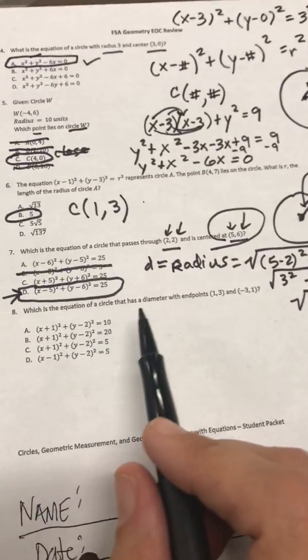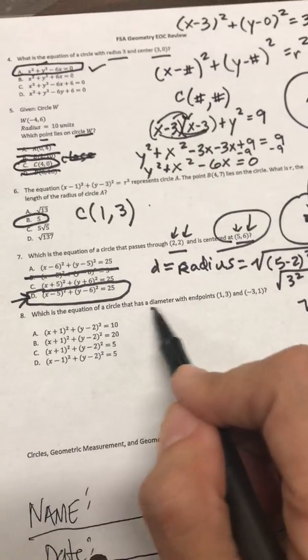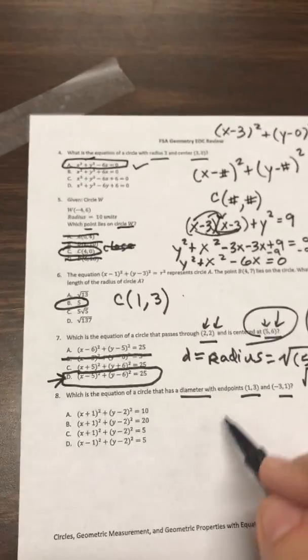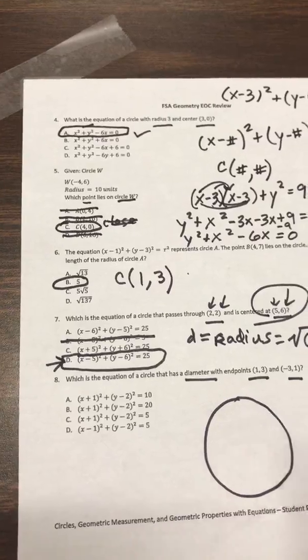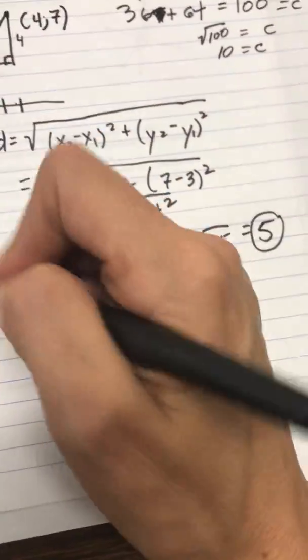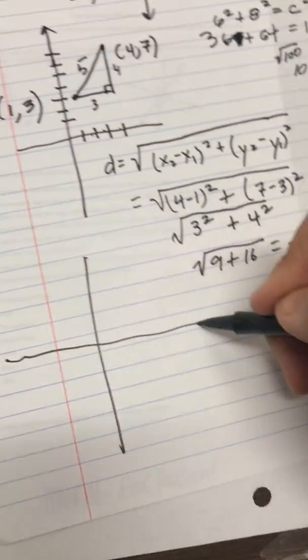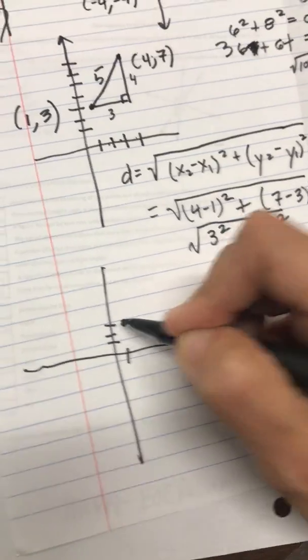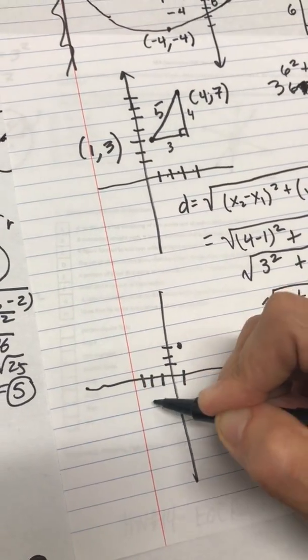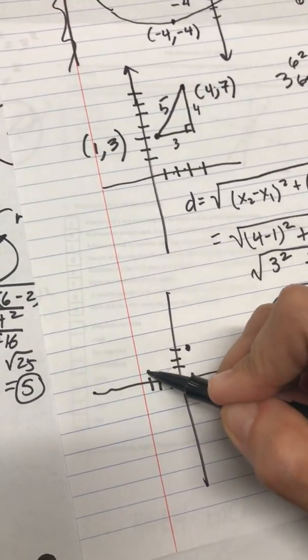Okay, last one on this side. It says, what is the equation of a circle with a diameter at these endpoints? So now what we're looking at is 1, 3. So maybe it'll be easier to graph it with graph paper over to the side. 1, 3, and negative 3, positive 1.